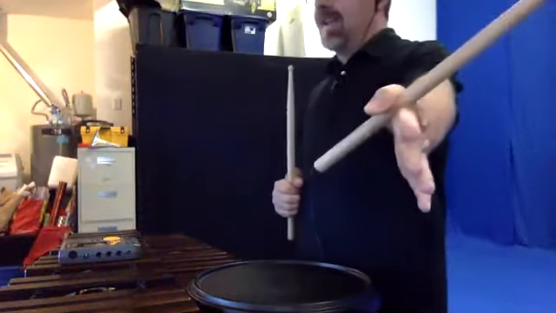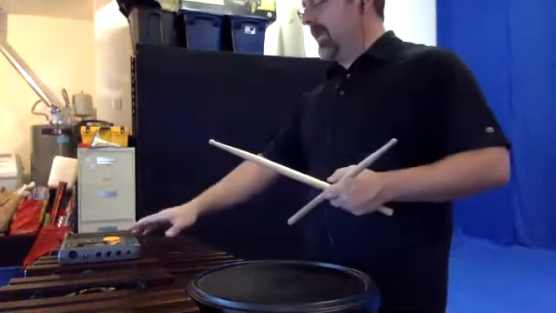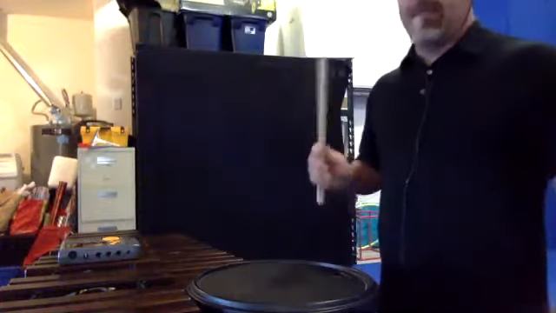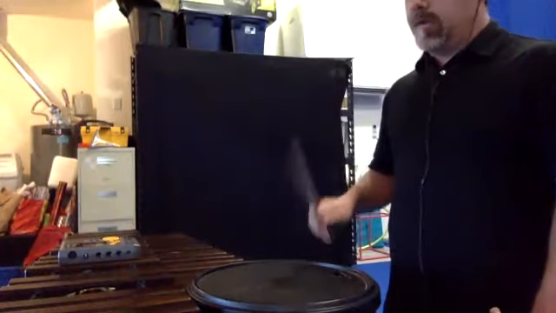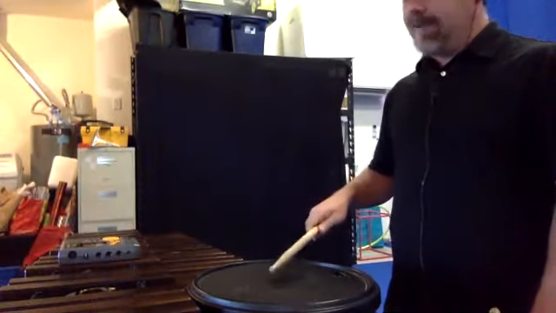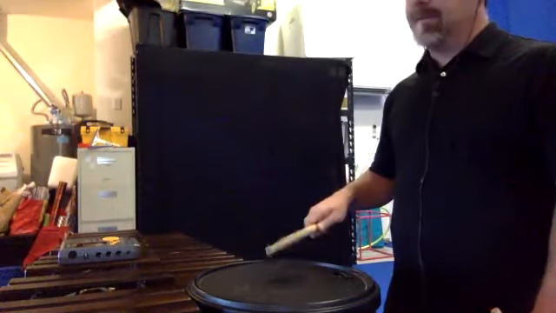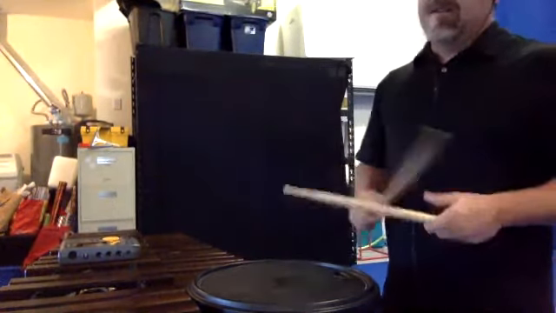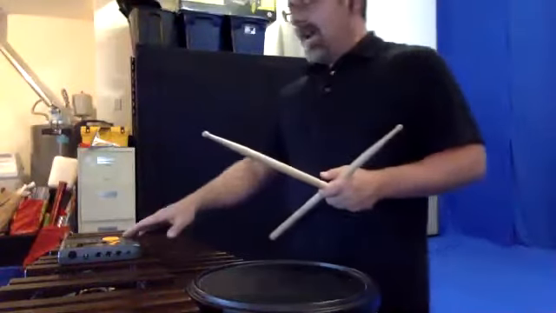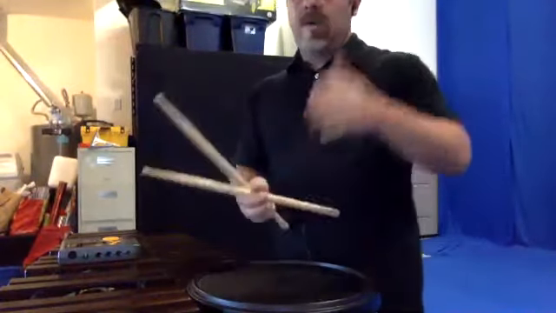So if we apply that to this exercise, I end up with something like this. So I'm just going to do the right hand, just the first measure. Pull, pull, pull, pull, pull, pull, pull, down, tap, tap, tap, tap, tap, tap, tap, up. I'll do the same thing with the left. And that's trying to get them to actually apply this to one hand. You would go through the whole thing.